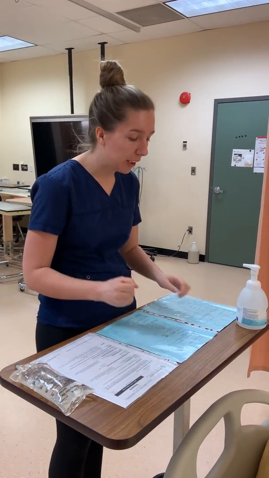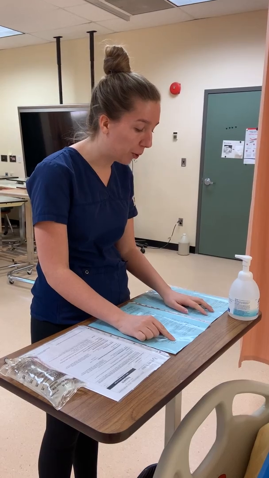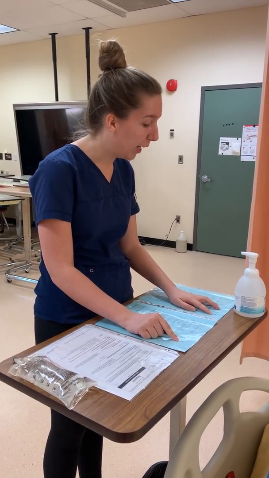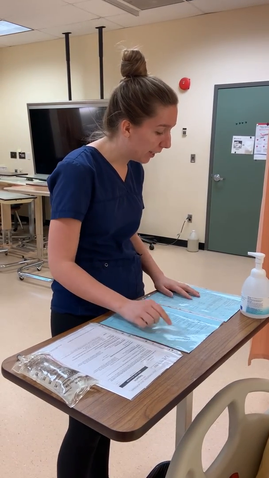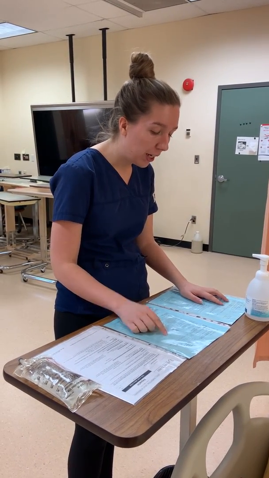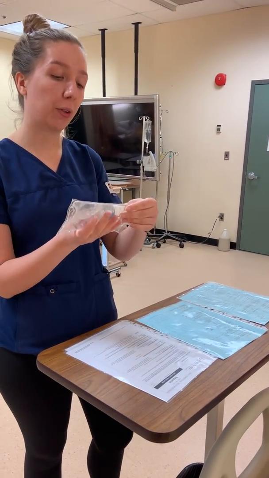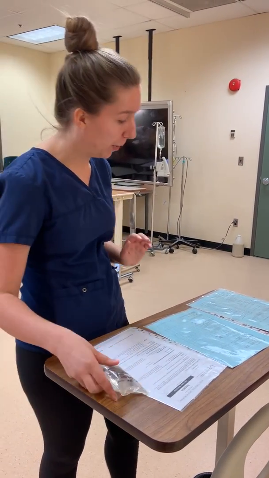So starting with the patient, I see I have Wendy Holmes, FIN number 123, 123, 456, 456, 789, 789. I have the correct patient. I can see that the physician has ordered heparin. As on the MAR, I also see heparin. I have the monograph for heparin, and I pulled the correct medication of heparin. So I have the right medication.